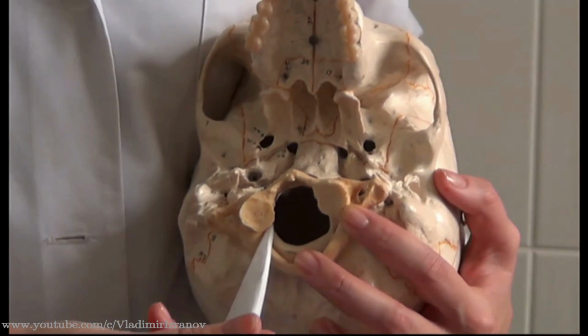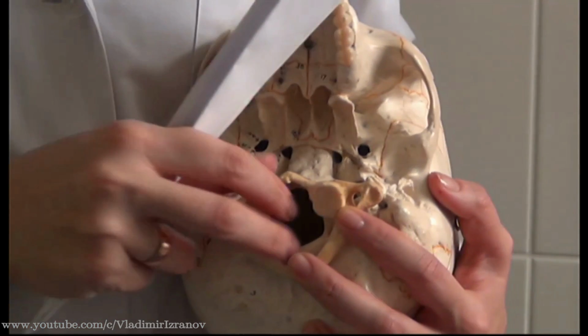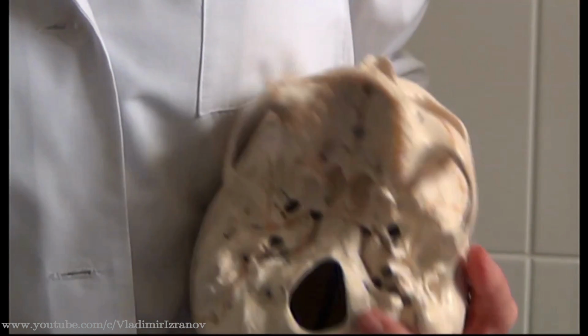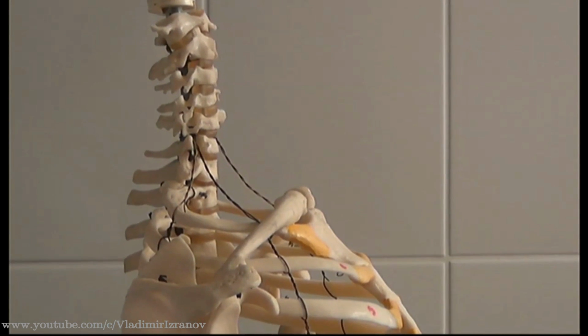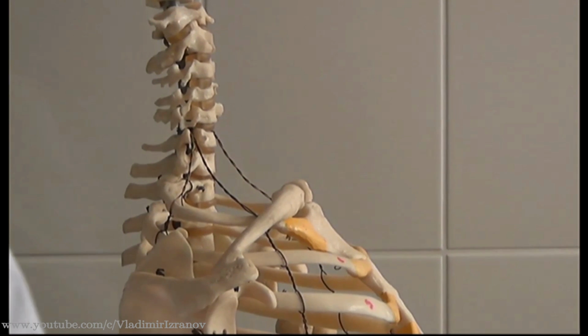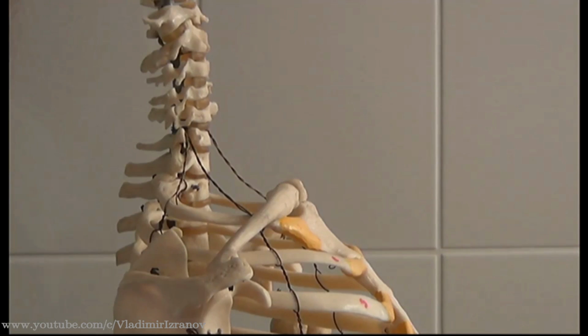Here. Okay. And function of this muscle, also it flexes the head forward.